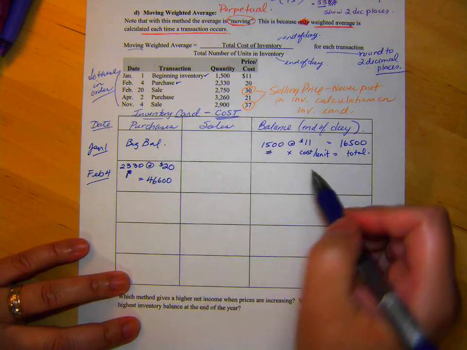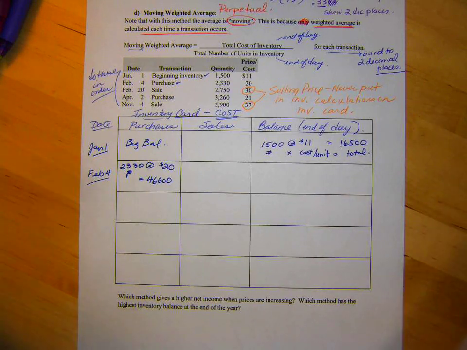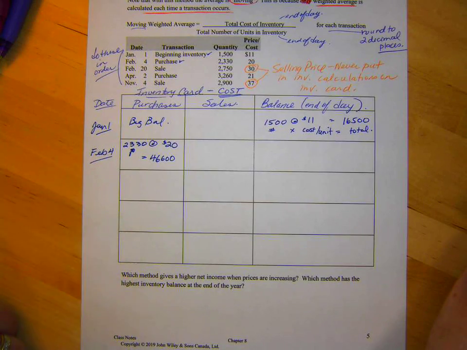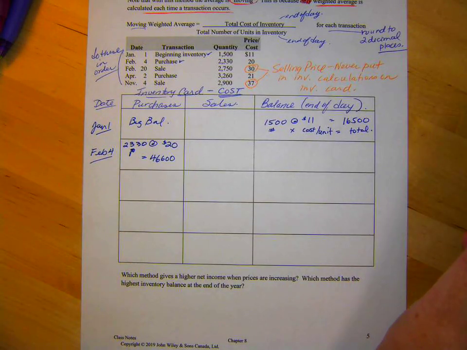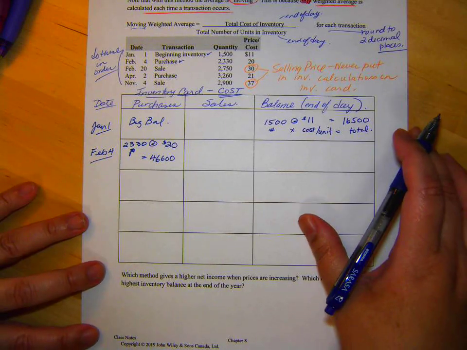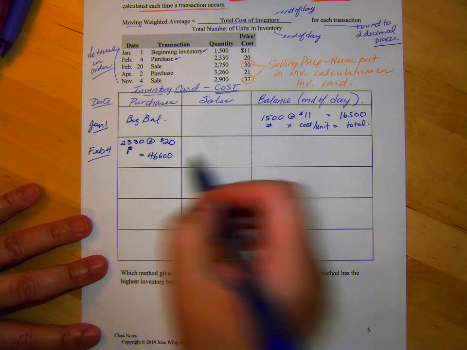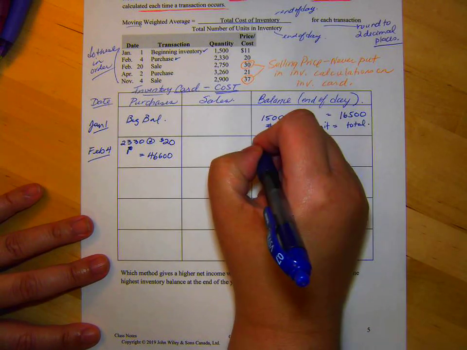So now this is where we have to break it into 3 steps. I break it into 3 steps for you guys, not because you have to do it that way. That's the right order to do them in, but you don't have to show all that work. I'm just trying to explain it to you. So we had a purchase. Now, how many units do we have? First you calculate that.